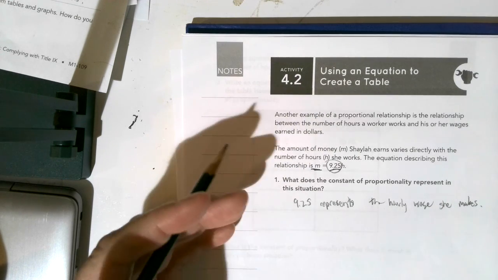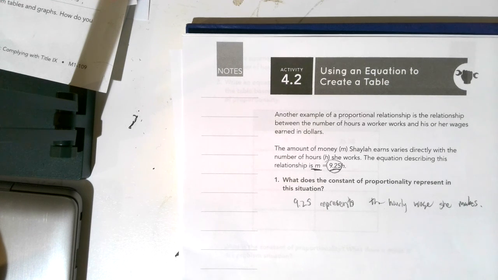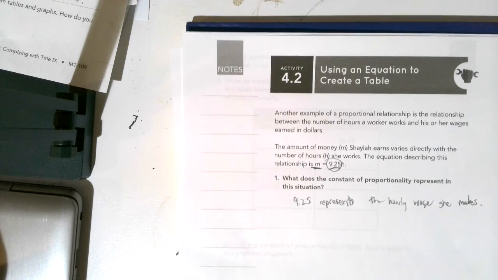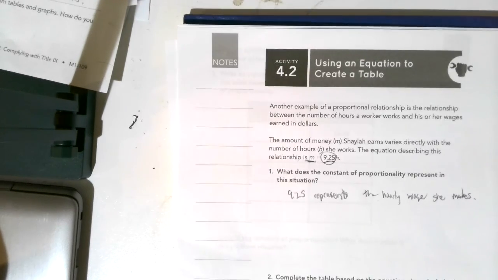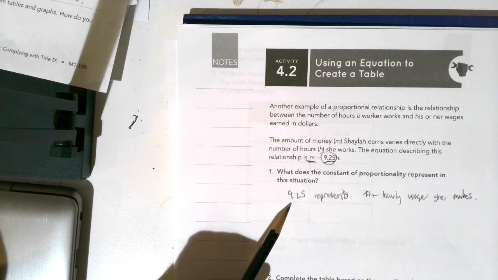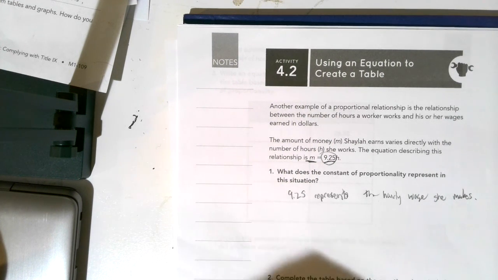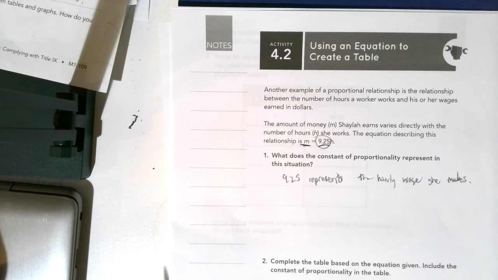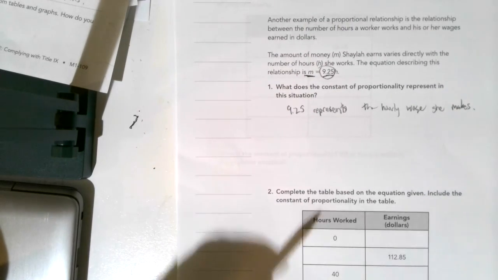If she makes a certain amount of money, let's say $925, how many hours did she work? She worked 100. Okay. So we can use this constant to figure this out. This is a real world application of proportionality, right? We're figuring out how much money you'll make based on how many hours you work. And then you're going to go ahead and complete this table. We're going to do this together.